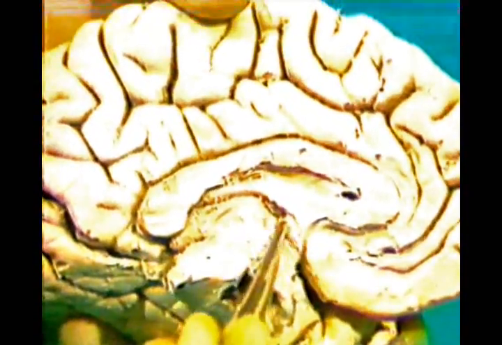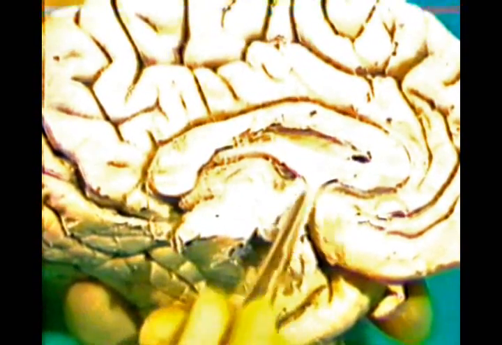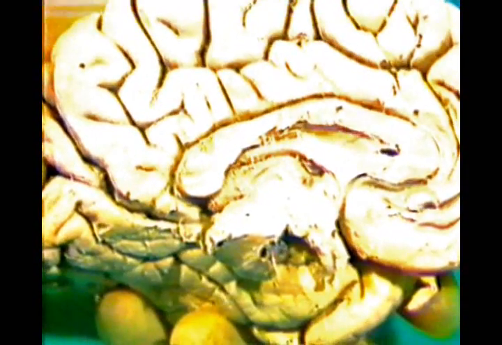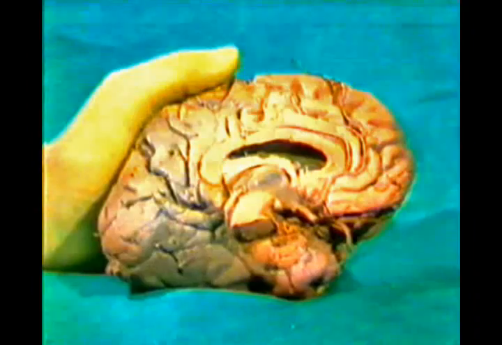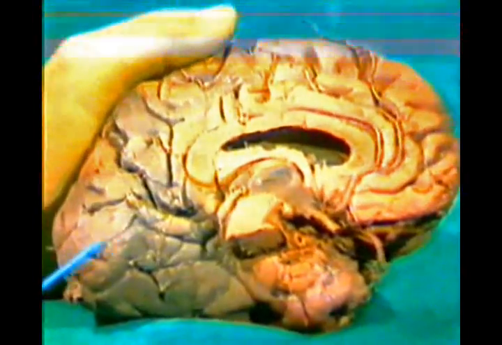The cavity has a roof, floor, and an anterior wall and posterior wall. Let us demonstrate its walls in another specimen. The roof is a thin layer of epithelium invaginated by the tela choroidea of the third ventricle. It is attached to the upper limit of the medial surface of the thalamus, extending from the interventricular foramen anteriorly to the pineal body posteriorly.